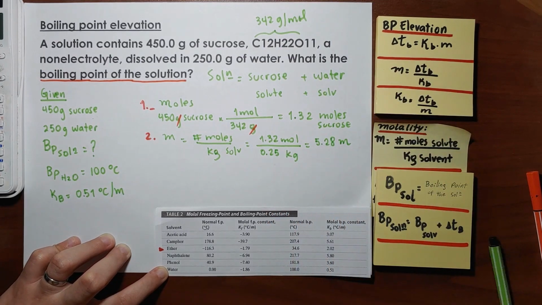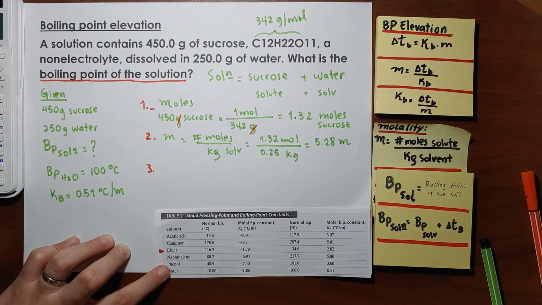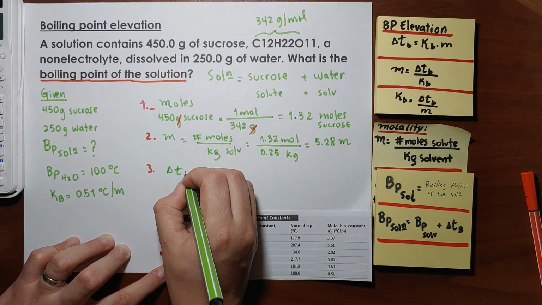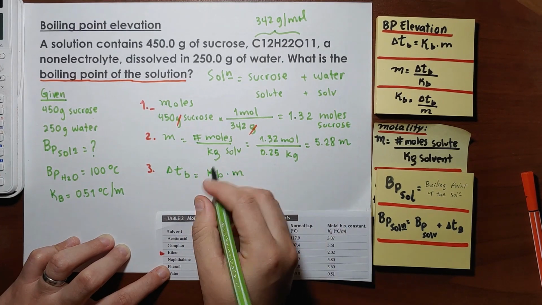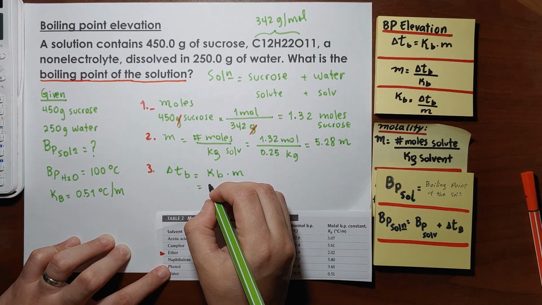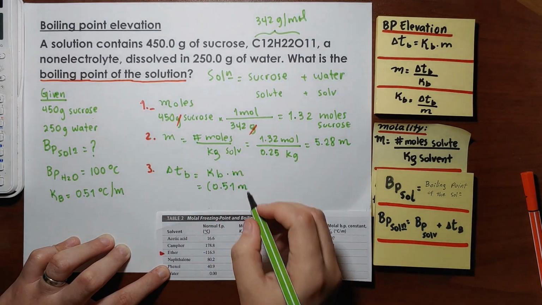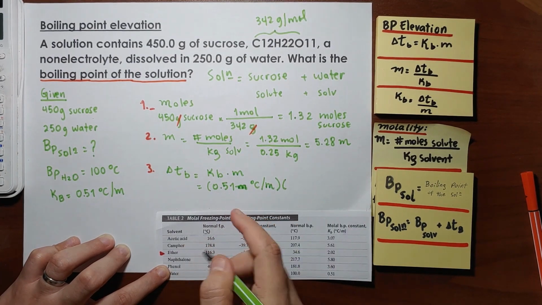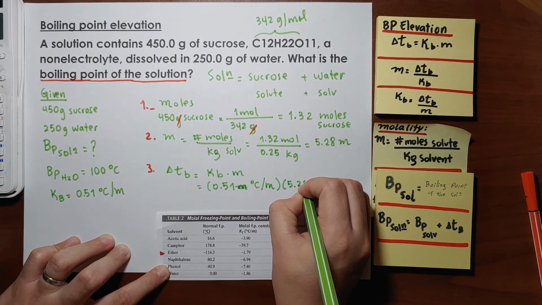Now we can get the boiling point elevation. So let's see. Delta Tb equals Kb times molar concentration. Kb, which is 0.51 Celsius over molal, times molal, which is 5.28 molal.